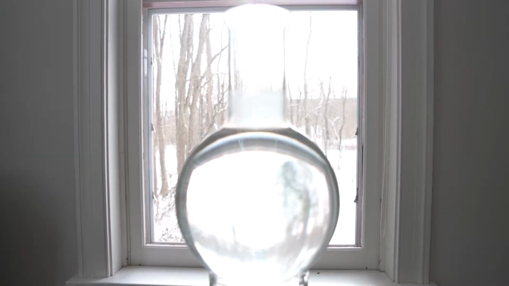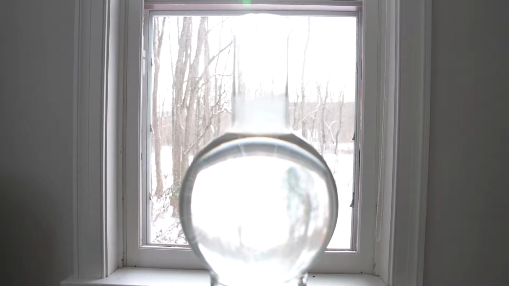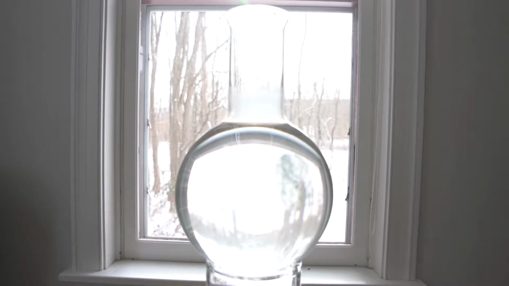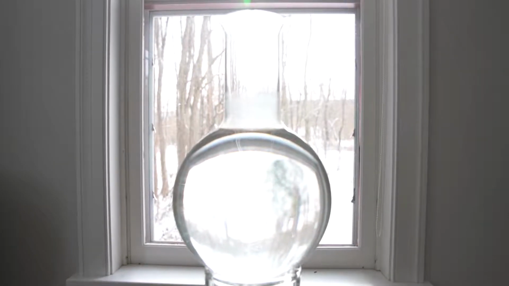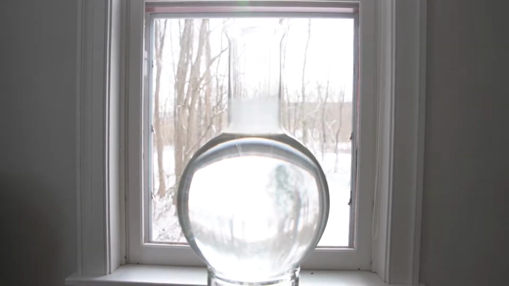And you'll notice when I move the camera side to side a little bit that the window frame in the background really gives me a good sense of perspective, so I can see that my pictures are correctly centered every time.